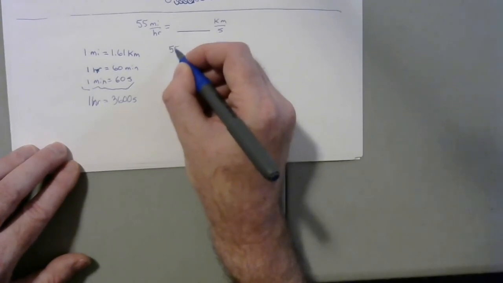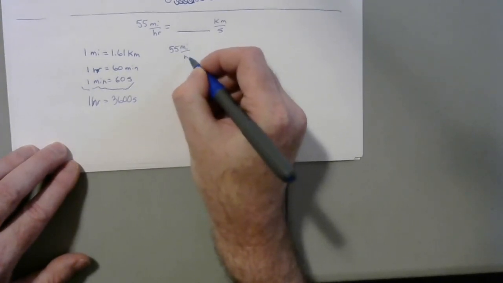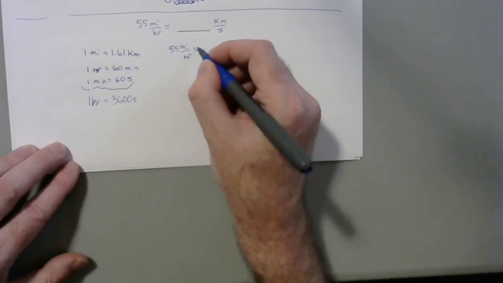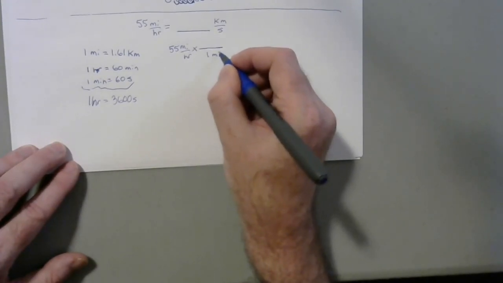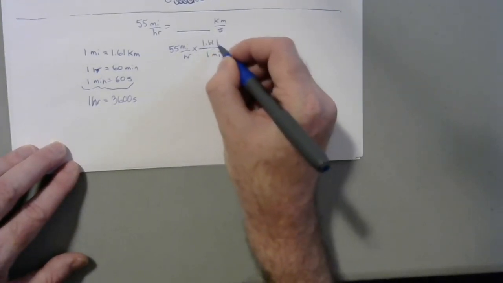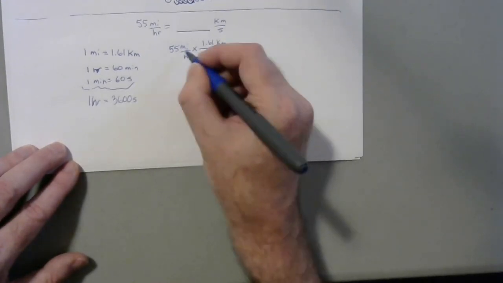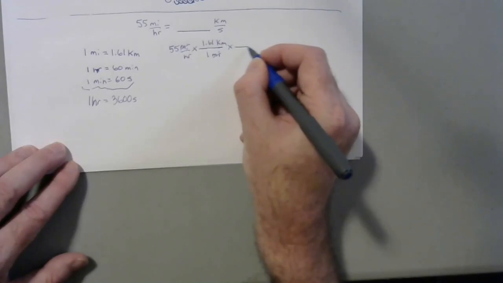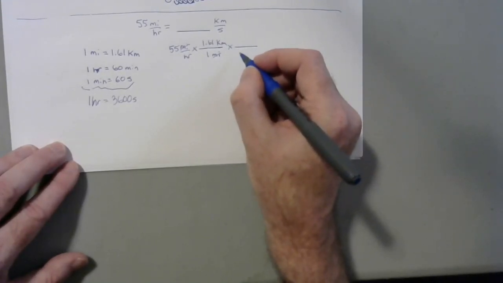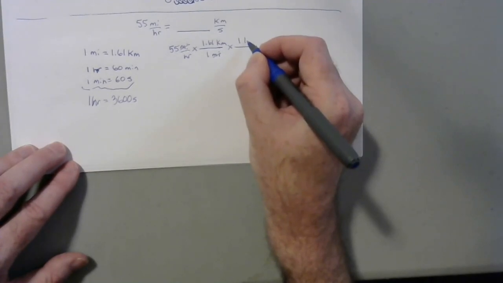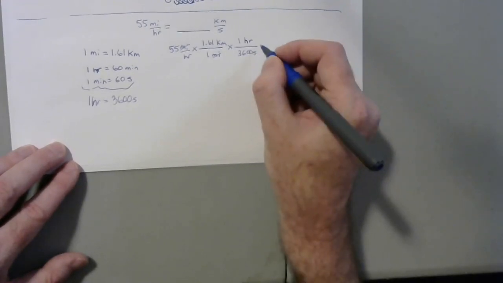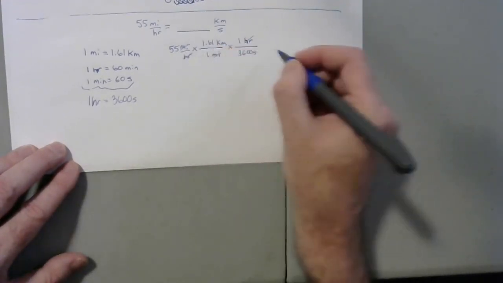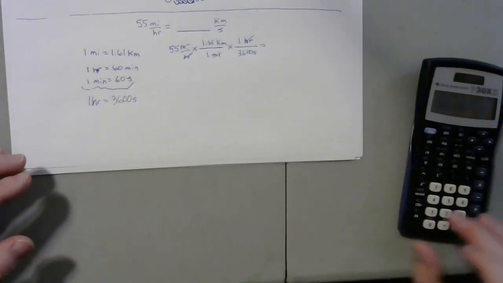So if we say 55 miles per hour, we're going to have 1 mile is 1.61 kilometers. Miles are going to cancel. And then 1 hour in the numerator, because we want to cancel with the denominator, is 3,600 seconds. And so then the hours cancel, and we're left with kilometers per second. So all that's really left to do is run it through our calculator.